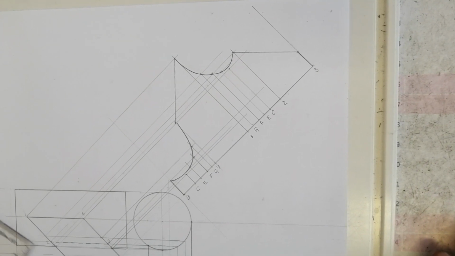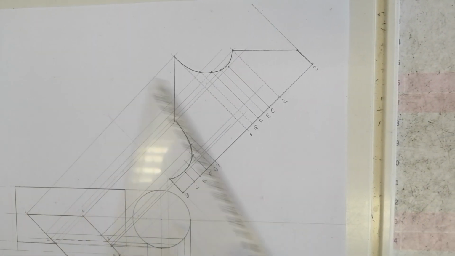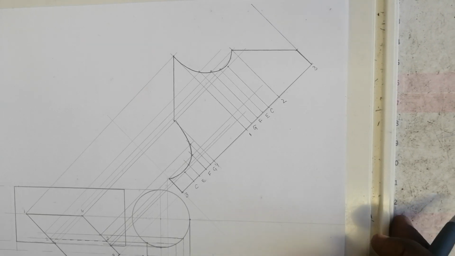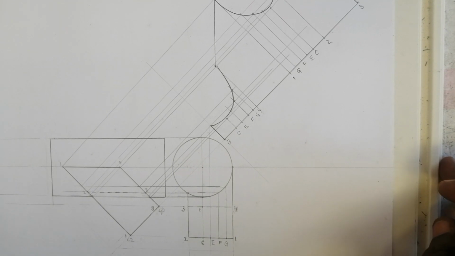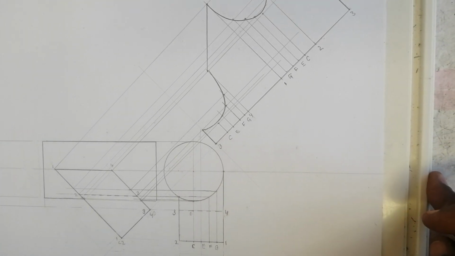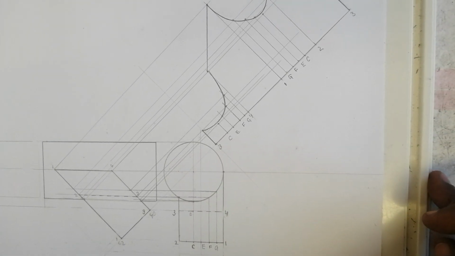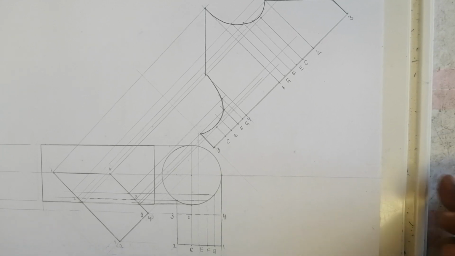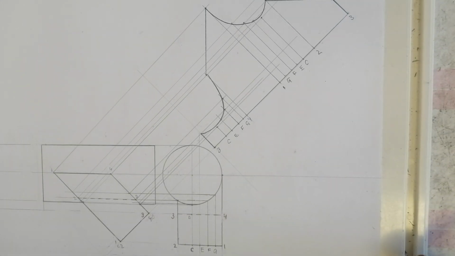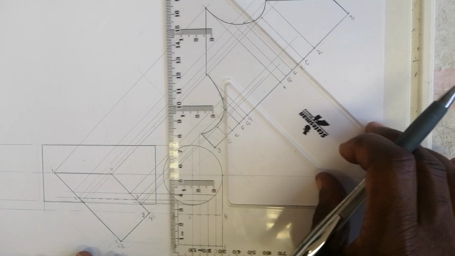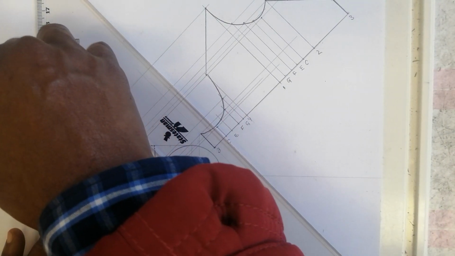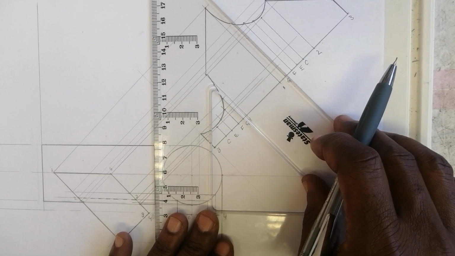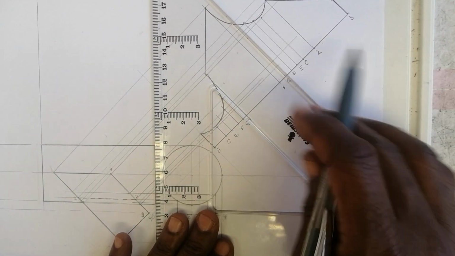So to draw the hole, I have to move again a bit so that we see all the points. Okay. Now this is our pipe. Extend it there. Extend it here.